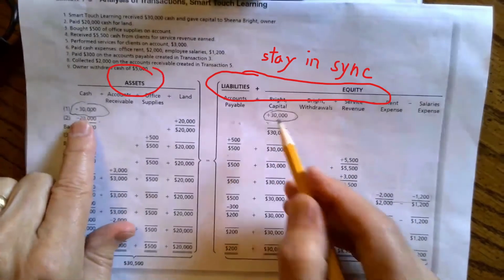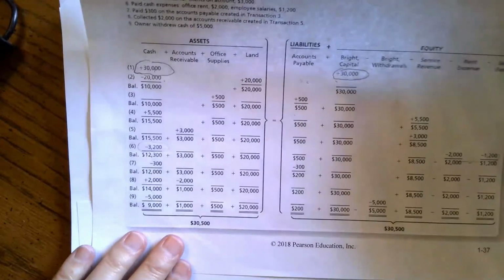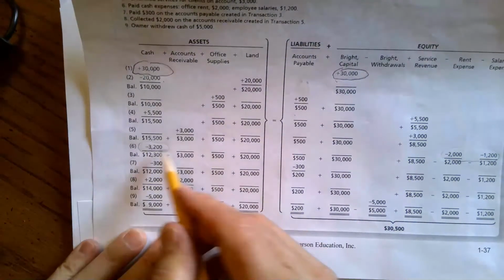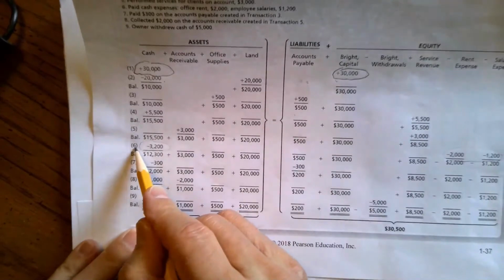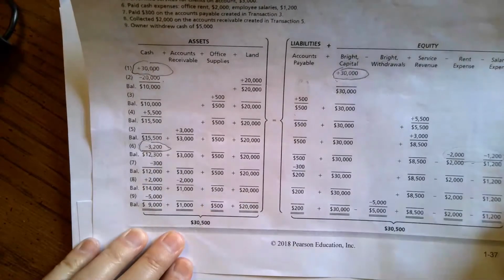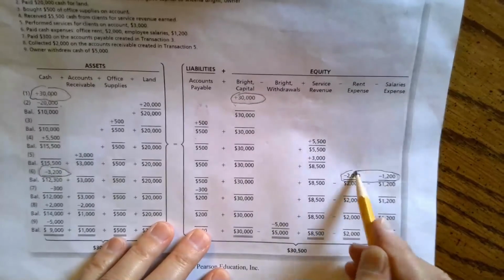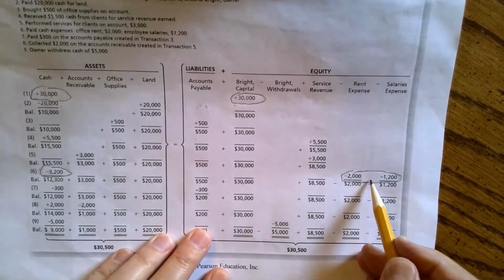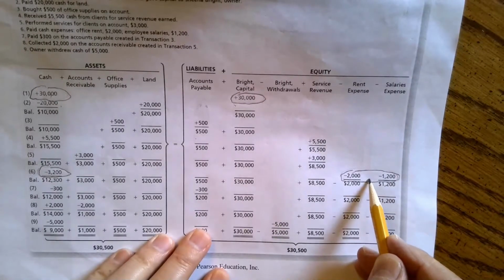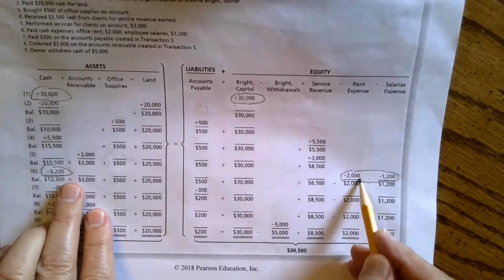Plus, plus. Or another transaction, as cash expenses are paid in transaction 6. Cash goes down $3,200, and our equity category goes down by charging expense accounts. Both sides of the equation go down, minus, minus.